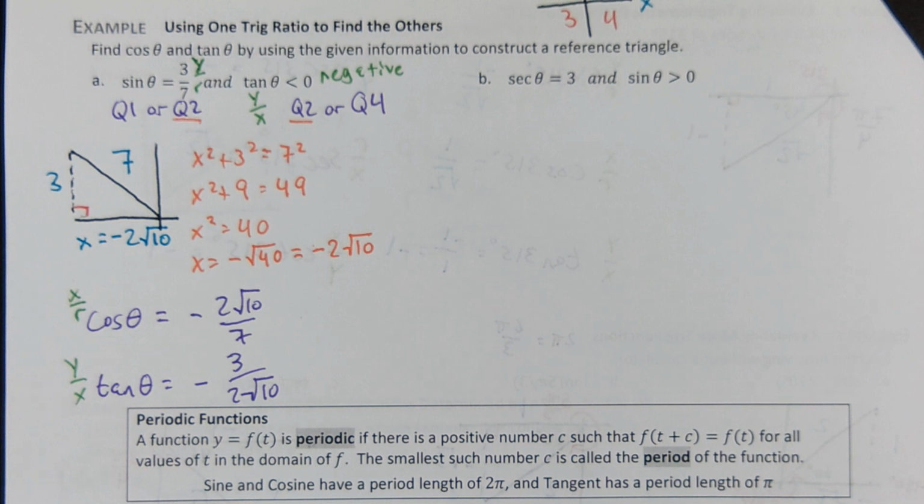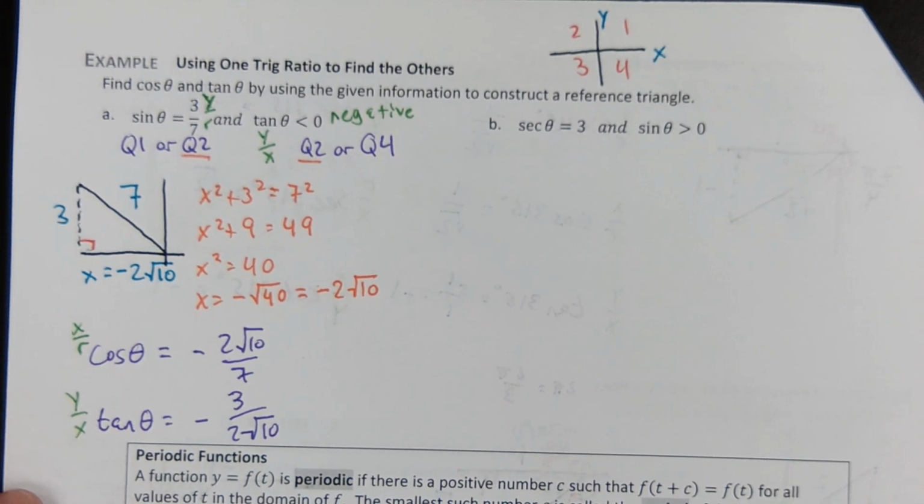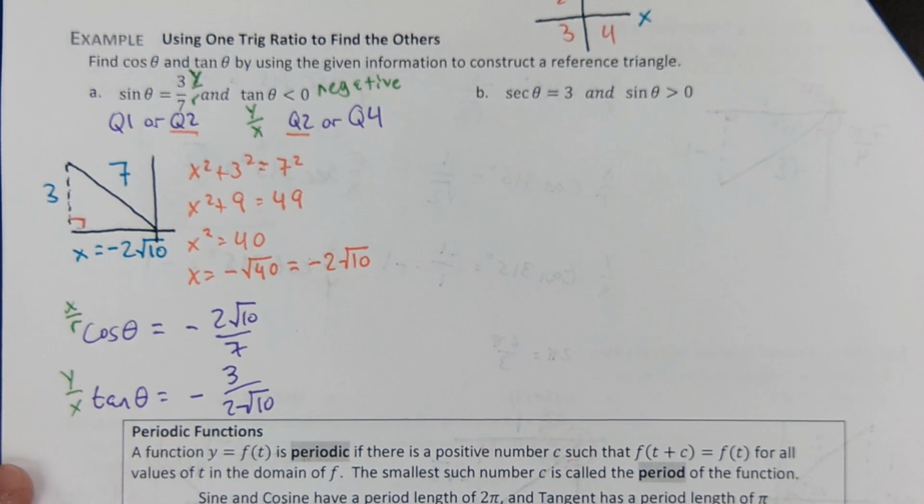Anybody want to ask me any questions about this one? Anything at all? It's the first time you've seen one like this. We've had to think about what quadrants to draw things in. Okay. All right. Then we'll say everybody's good.